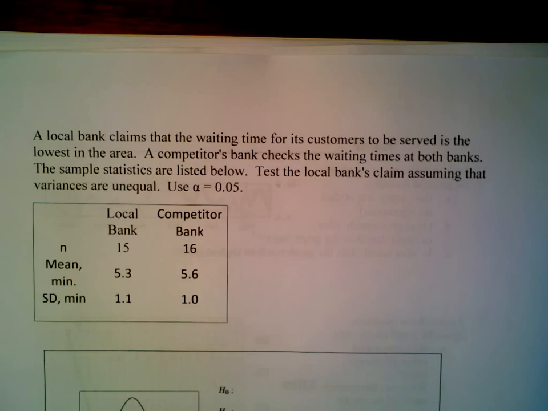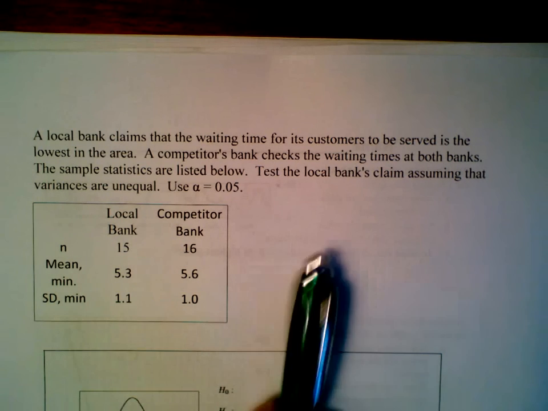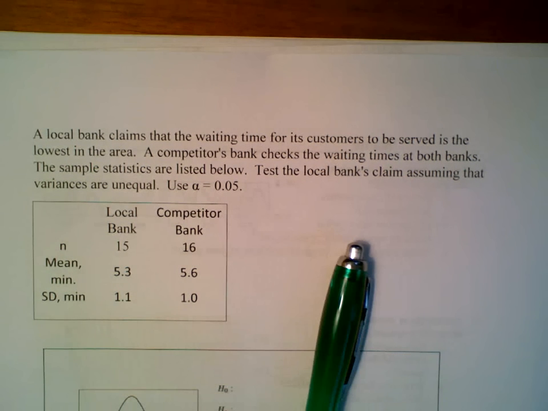This is a test for two means, small independent samples. The problem says a local bank claims that the waiting time for its customers to be served is the lowest in the area. A competitor's bank checks the waiting times at both banks. The sample statistics are listed below. Test the local bank's claim, assuming that the variances are unequal.